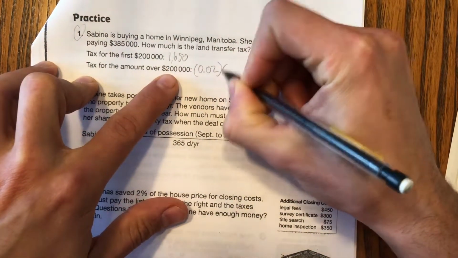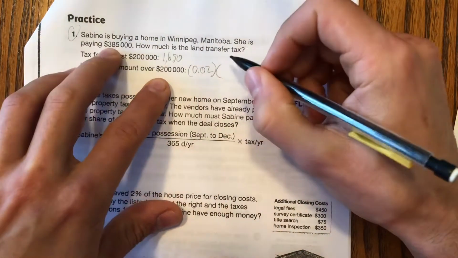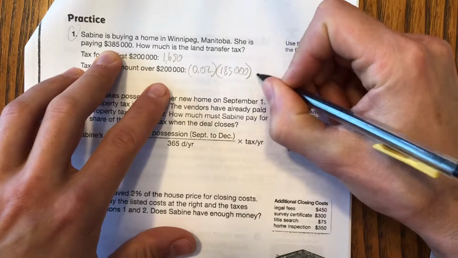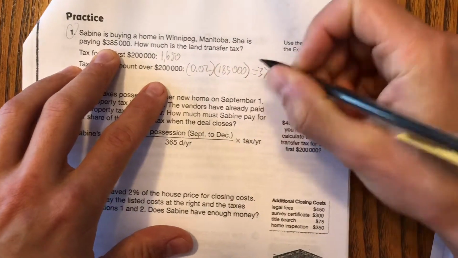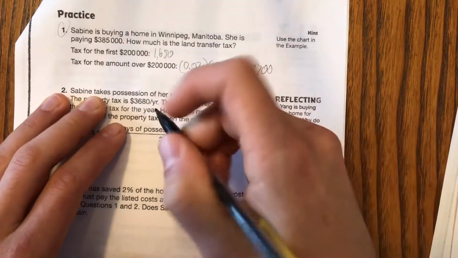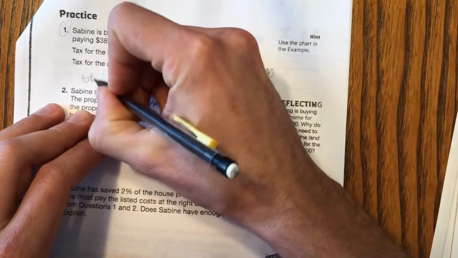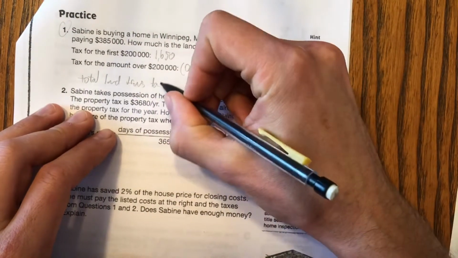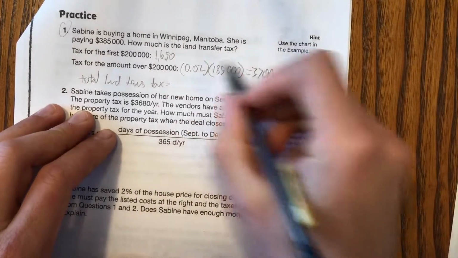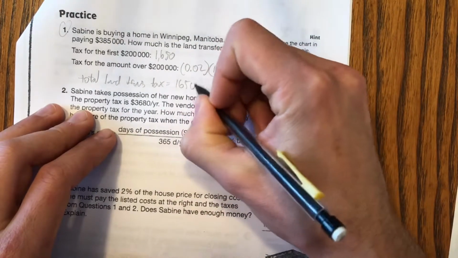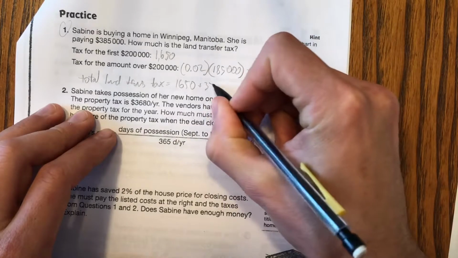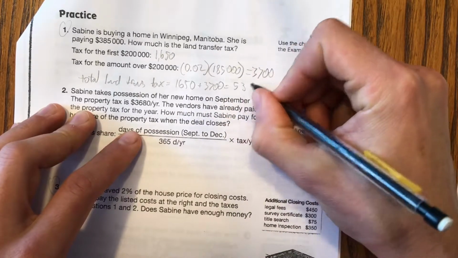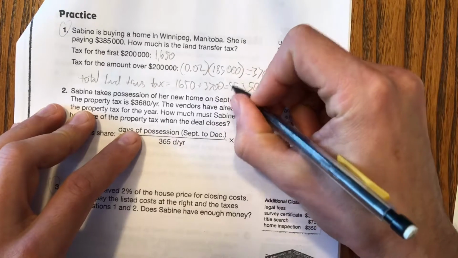So you go 2% times the remainder, which was 185. That will be $3,700. Then the total land transfer tax is going to be those two combined, so 1,650 plus 3,700. That'll give you a total of $5,350.